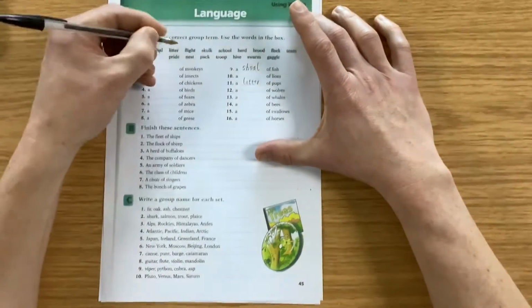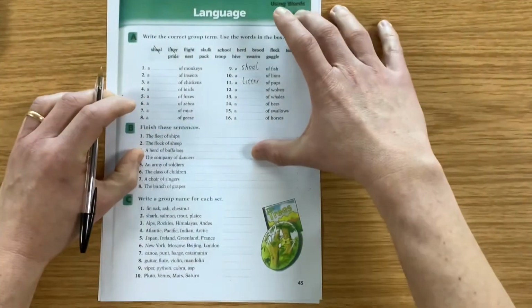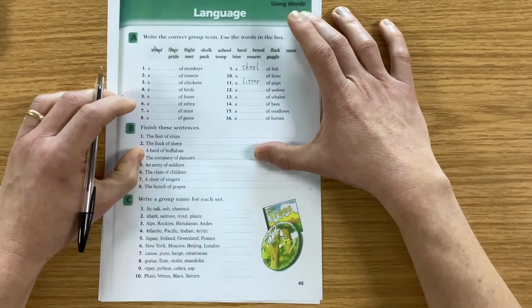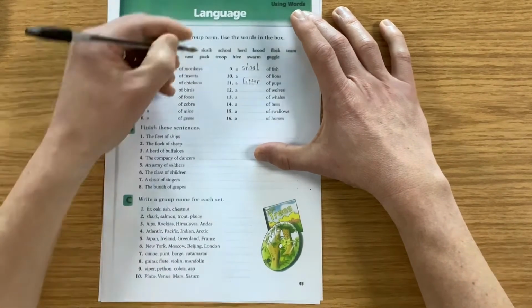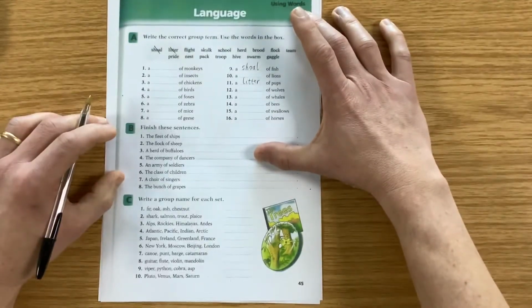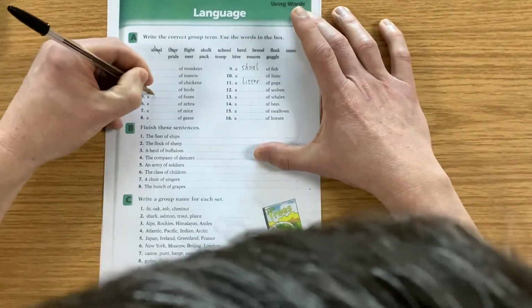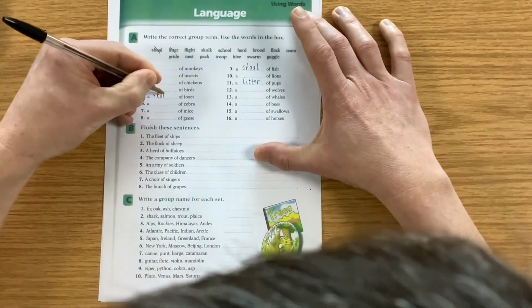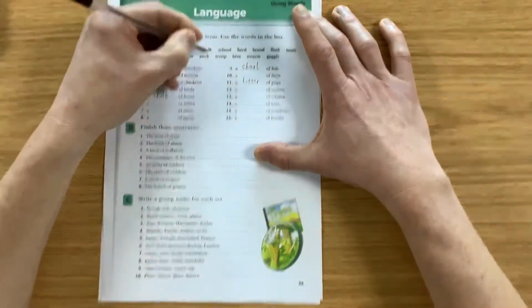So I then cross out litter. Right, I'll do one more for you. The one that I learned myself today was a skulk of foxes. And cross it out.